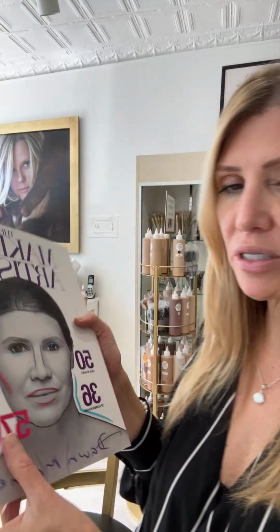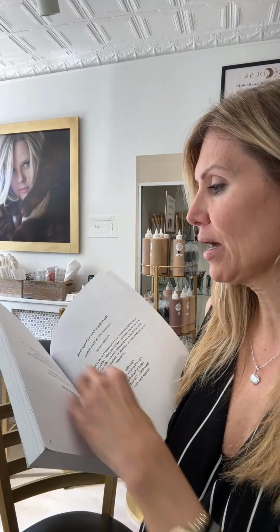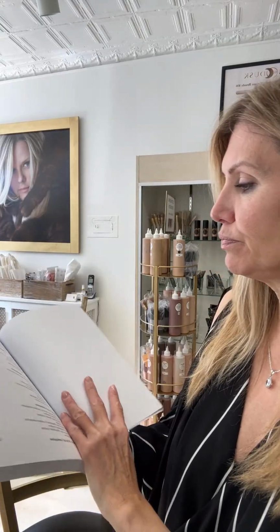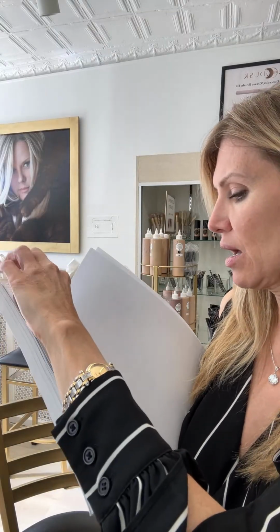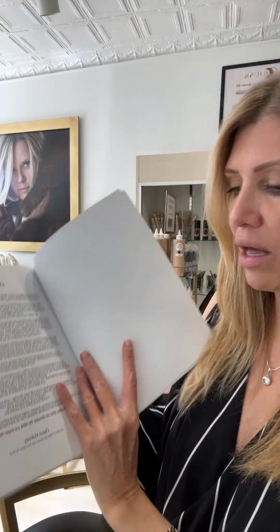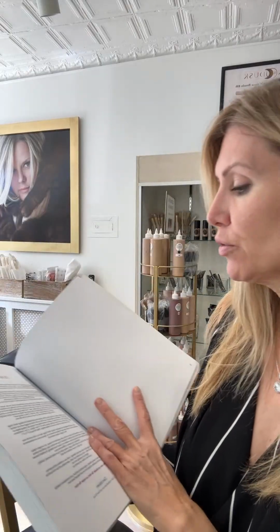All right, so let's dive into the face shape. So this is the book, Makeup Artist Design Book. When you open the book, obviously there's a table of contents. This is a 230-page book. A little love letter from me to you, why I wrote the book, how the idea came about. That's a fun story.